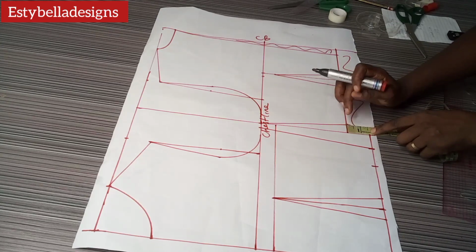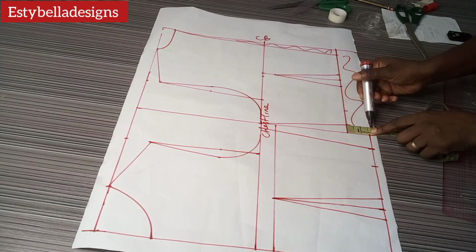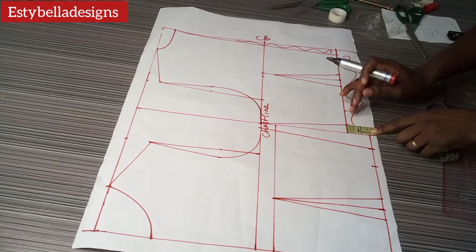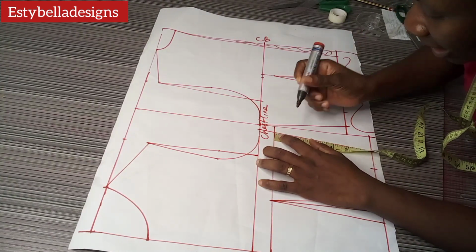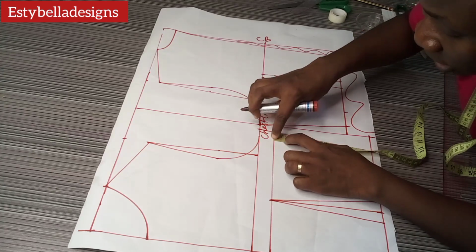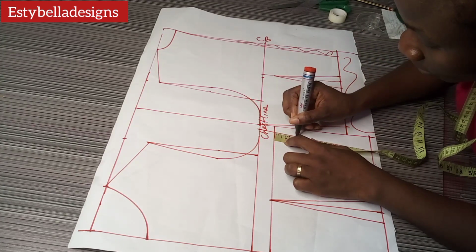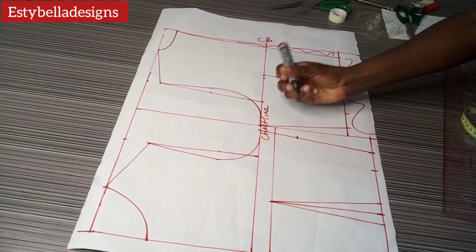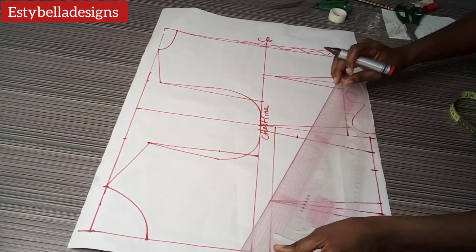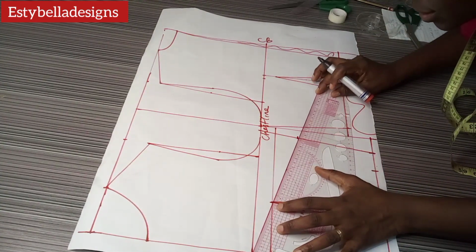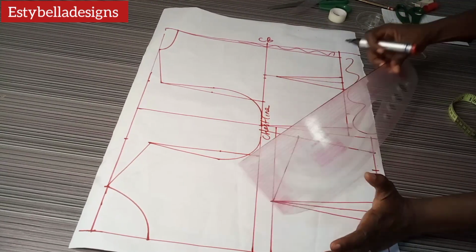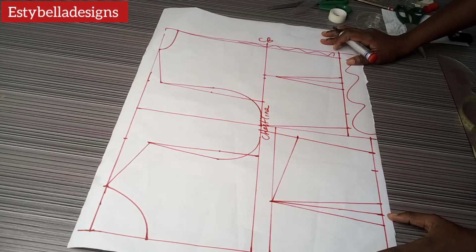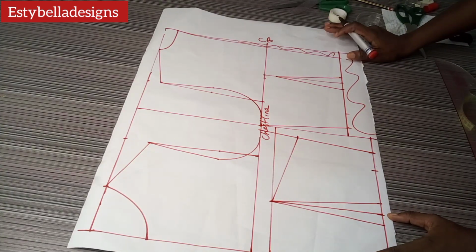So for my client, it is 1.5. You see it? The difference between the front and the back is 1.5. So I'll bring down 1.5. I'll introduce it as a bust dart here. I'll mark it from the bust point line. I'll mark 1.5 like so. Then I'll connect it to the bust point. And here we have it. This is our basic bodice block.